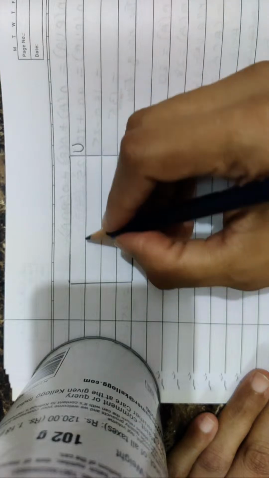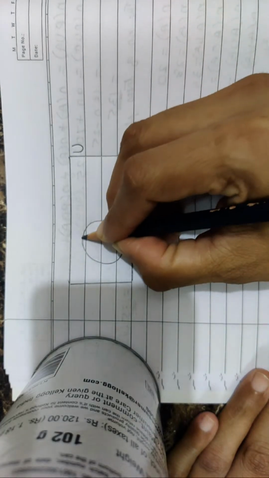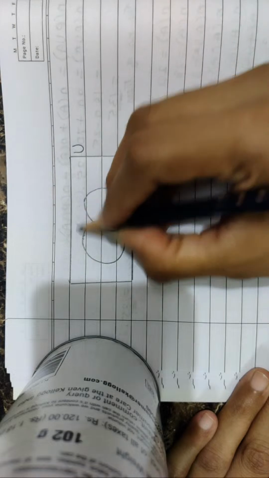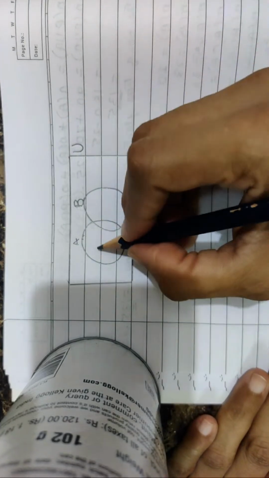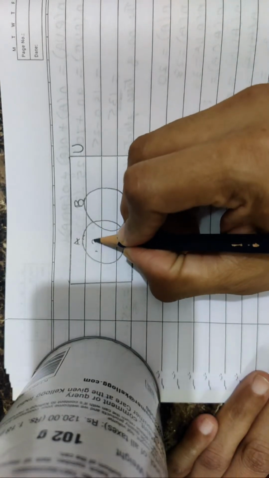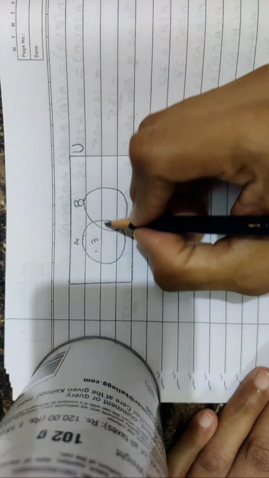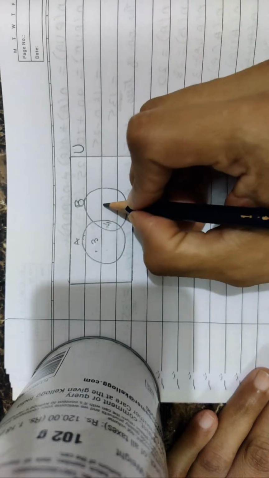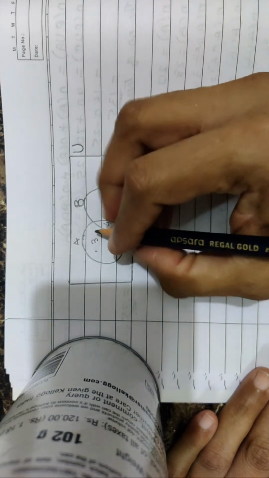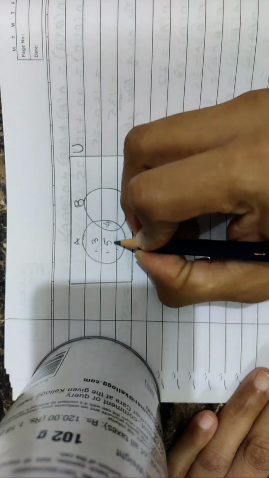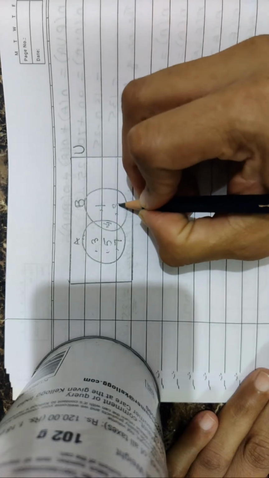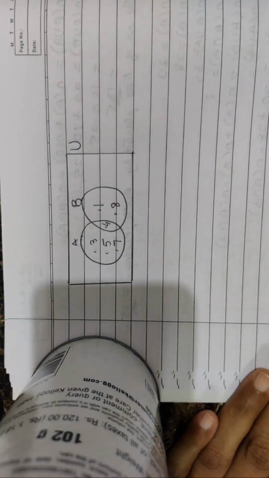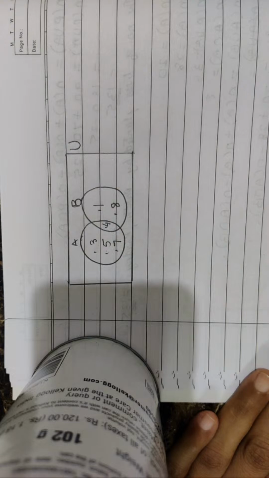So this is the universal set. I'm going to draw set A here and set B here. Then inside A are 3 and 4. They are common in A and also common in B, so I am writing them in the middle. 5 and 7. B has 1, 4 and 8. So this is how you will represent it by the Venn diagram.